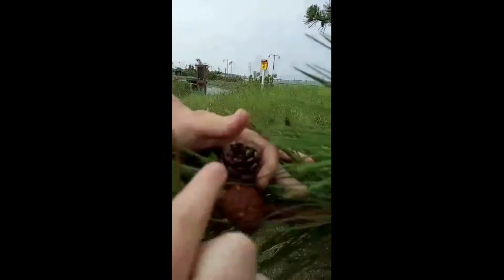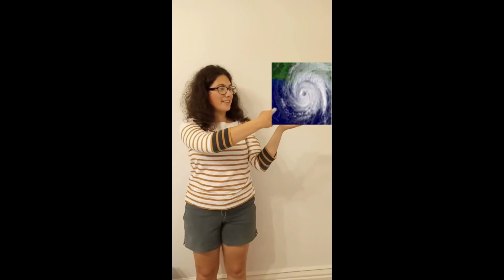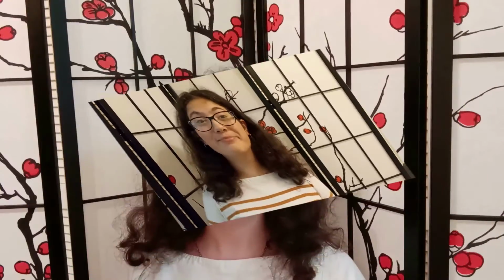This is a pine cone. This is a sunflower. This is a wave, and this is a cyclone. This divine proportion is also known as the golden ratio. Scientists argue that the closer an object is to the golden ratio, the better the human brain perceives it. So the question is, what is the golden ratio?